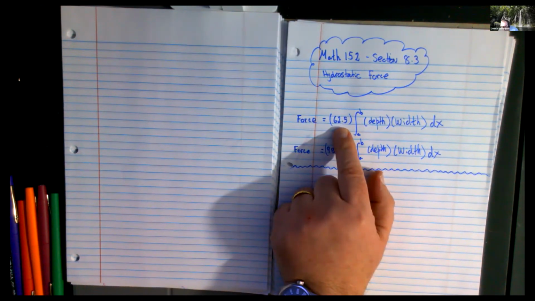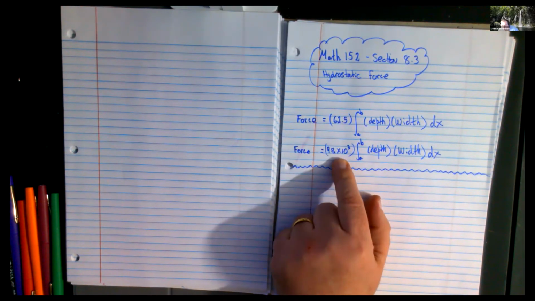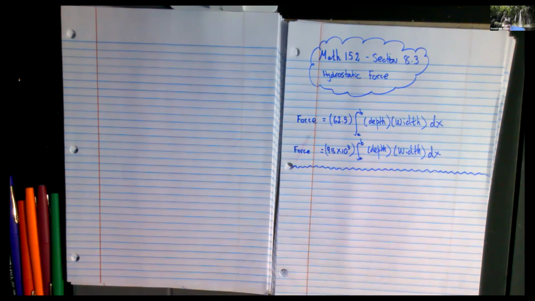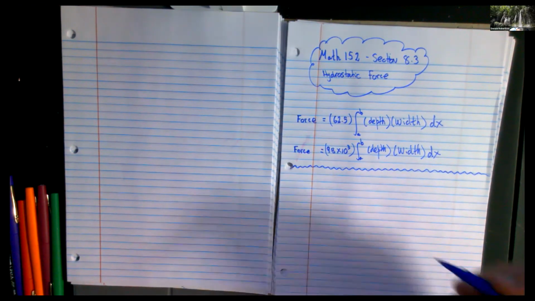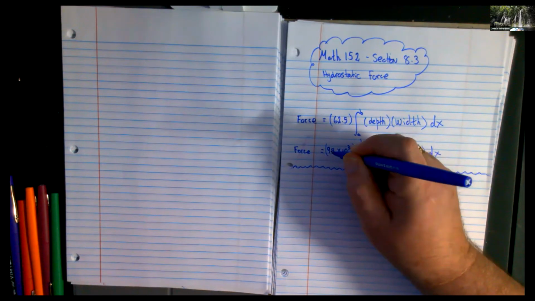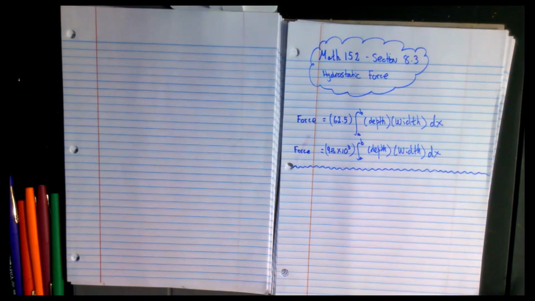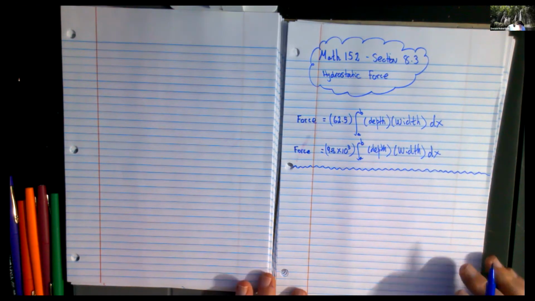62.5 does have a meaning. It's how much 1 cubic foot of water weighs. And this fella, well, can you guess where the 9.8 comes from? Is that gravity? Yeah. And the times 10 to the 3 is essentially kilograms. So there's 9,800 kilograms in a cubic meter. So yeah, it's just magic. You need these numbers. Now, what exactly is hydrostatic force?